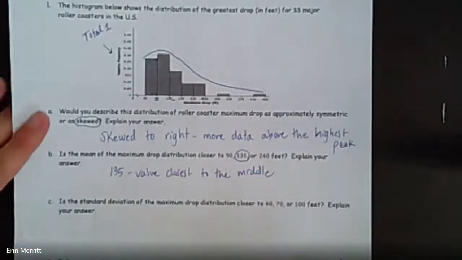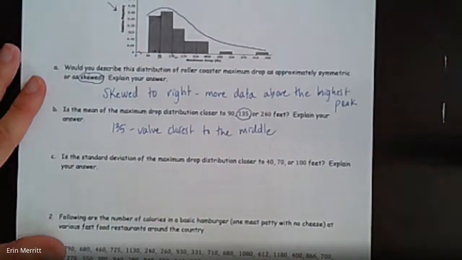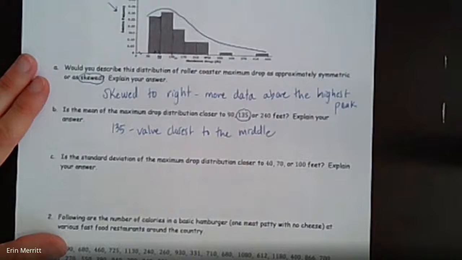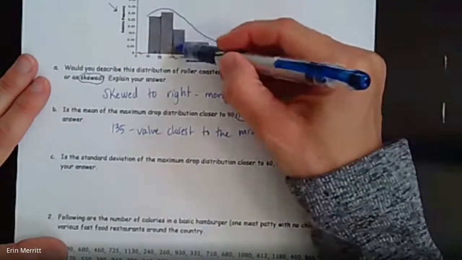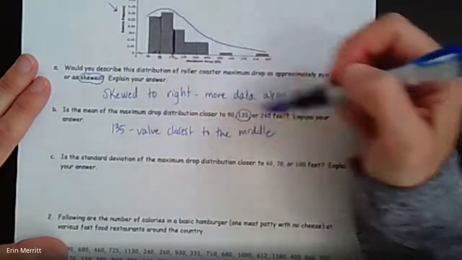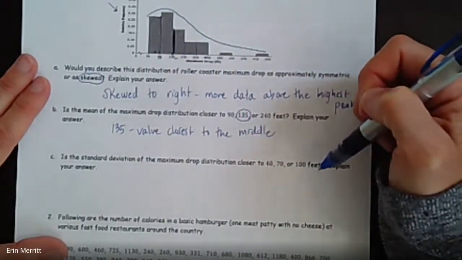Part C, is the standard deviation of the maximum drop distribution closer to 40, 70, or 100 feet? In this case, standard deviation, we're talking about how spread out the data is. This one you can kind of make your best estimate. If 135 is the middle, right about here, how far out captures a good chunk of the data, like the middle chunk of the data?